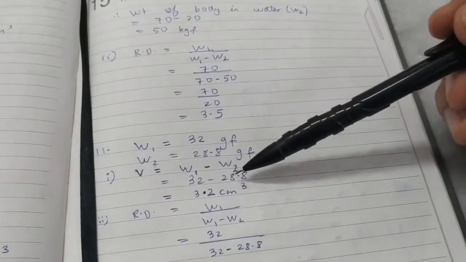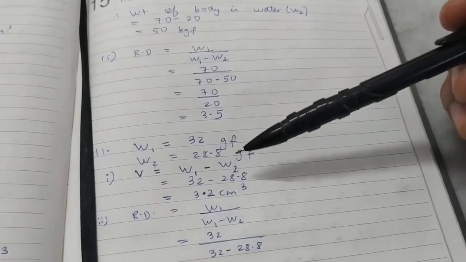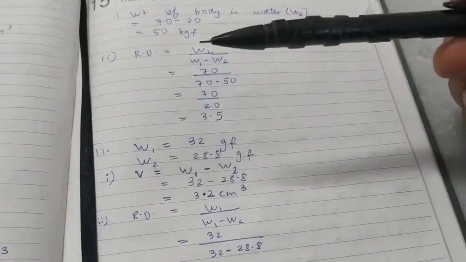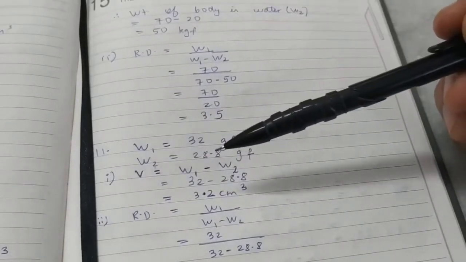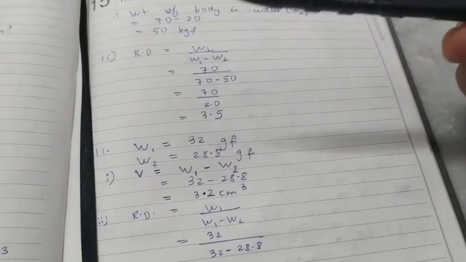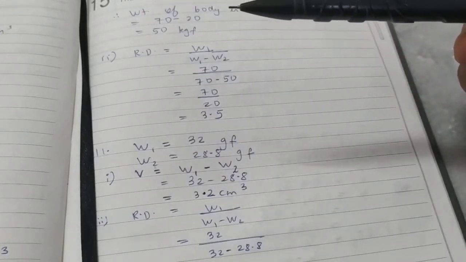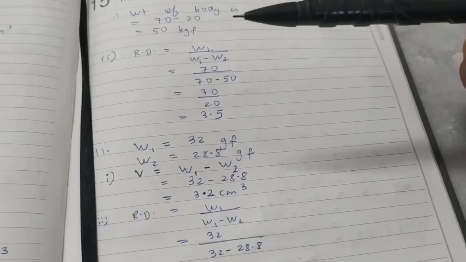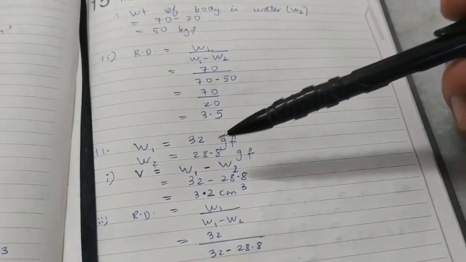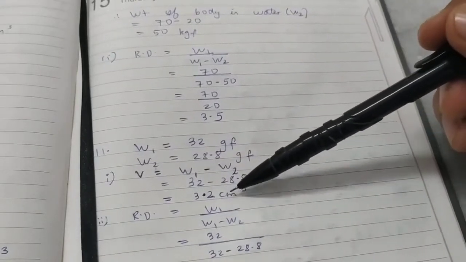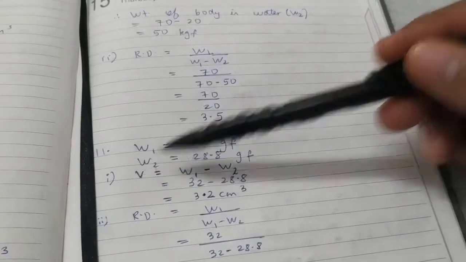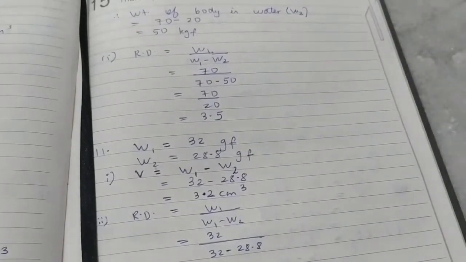This difference is the weight of the liquid displaced, which is equal to the volume also, because density of water is 1. And it is also equal to the volume of the object, because the volume of the object is the same as the volume of the displaced liquid, because it is completely submerged. Note that though we are writing W1 and W2, the final answer will be in centimeter cube, because that is the unit of volume, not GF. It's only numerically equal.